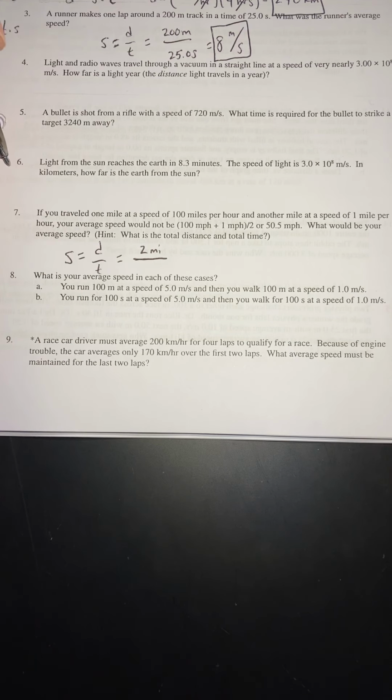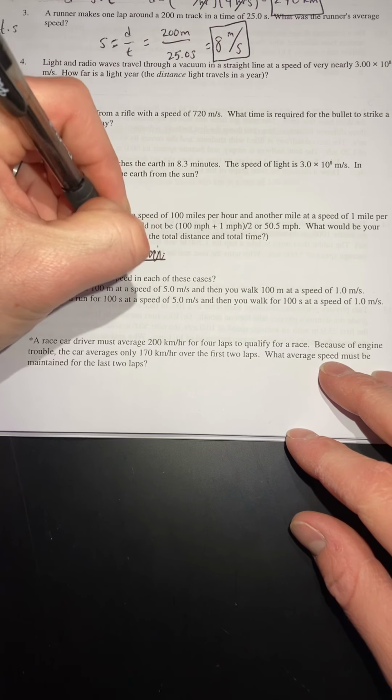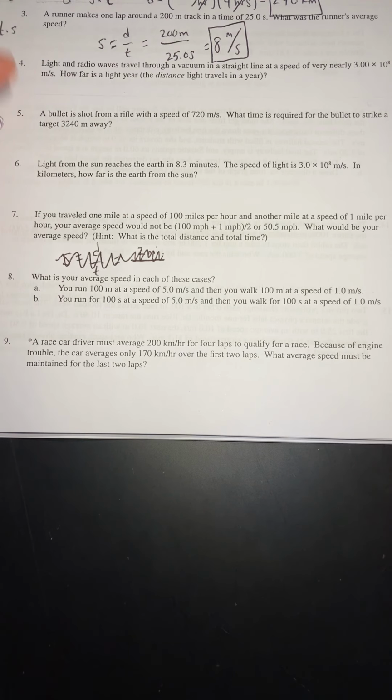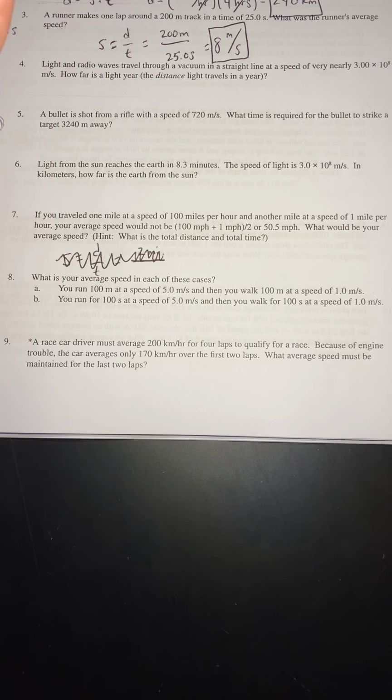100 miles per hour. So I got distance, and we got this. So we know what the total distance is. It's 2 miles. But we don't know what the total time is.